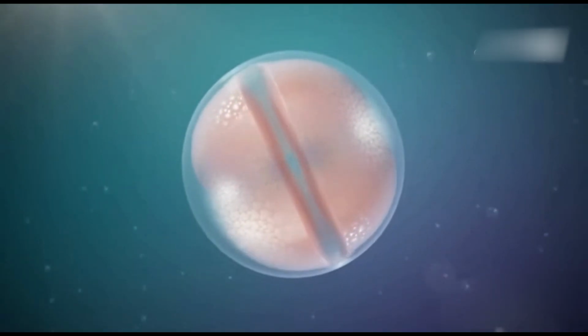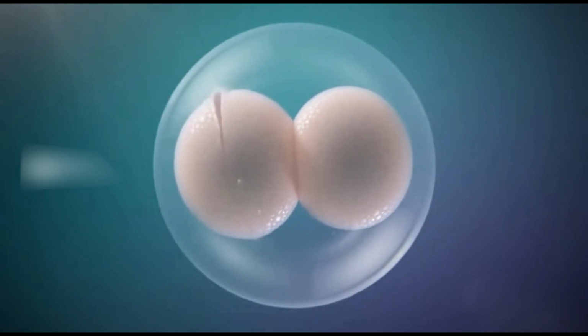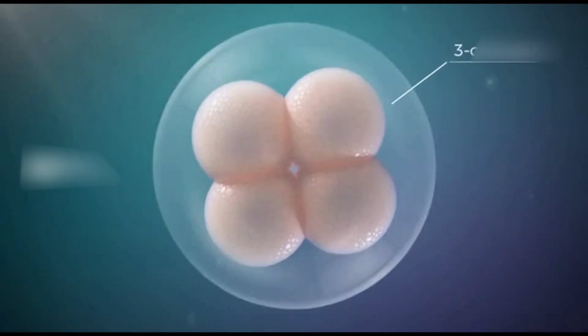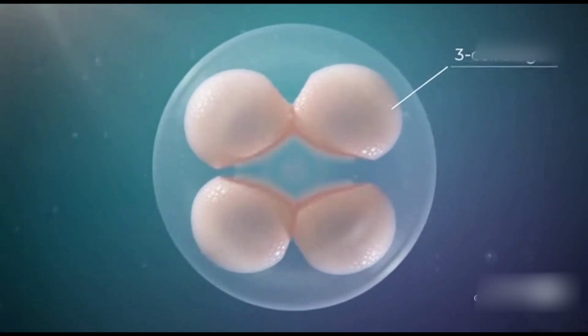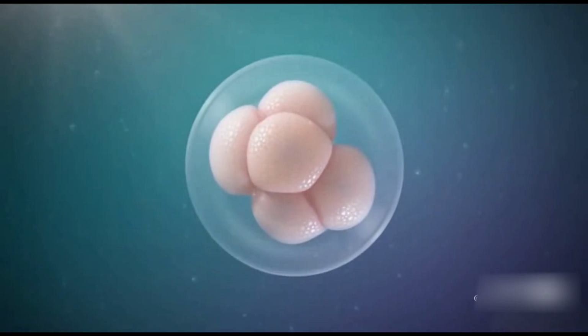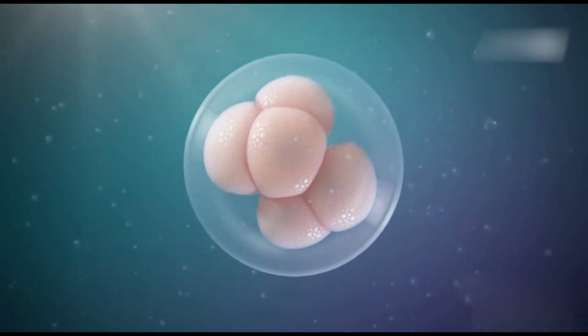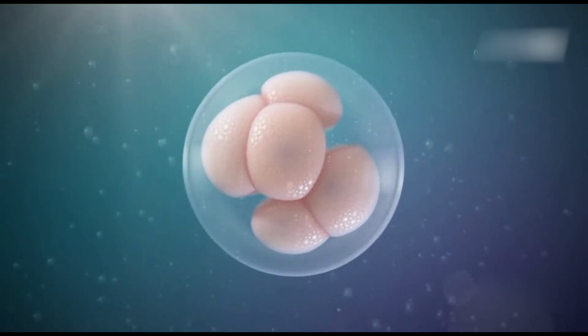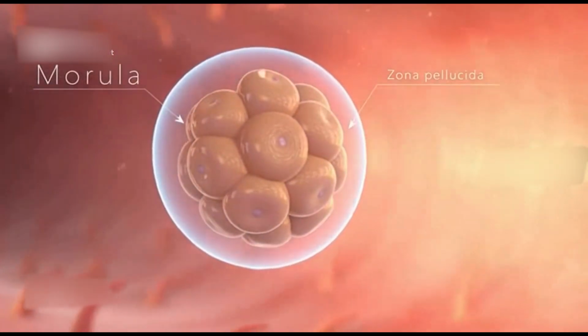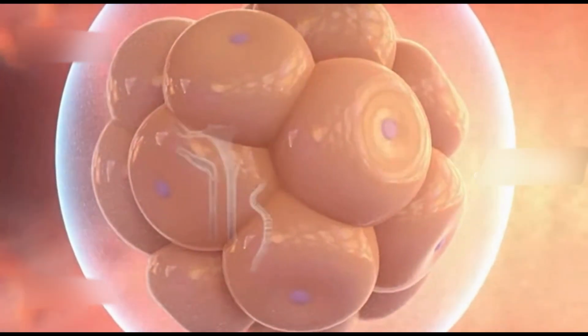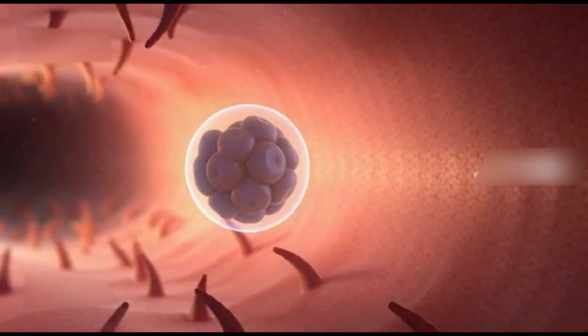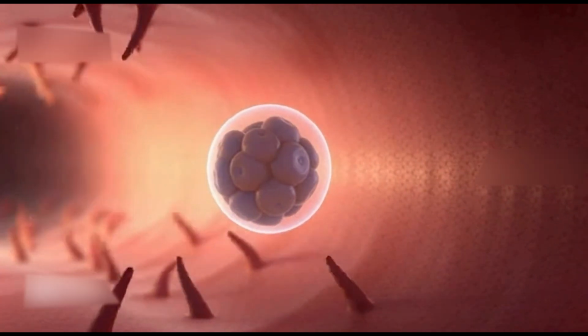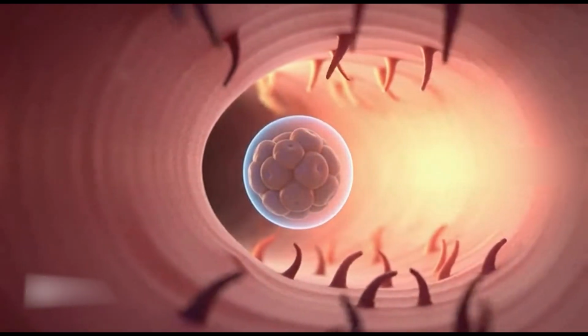The zygote begins its first divisions, called cleavage. The single cell splits into 2, then 4, then 8 cells, preparing for implantation in the uterus. After several divisions, the zygote becomes a morula, a solid cluster of cells traveling through the fallopian tube toward the uterus, carrying the potential for life.